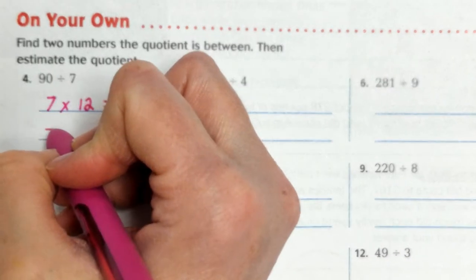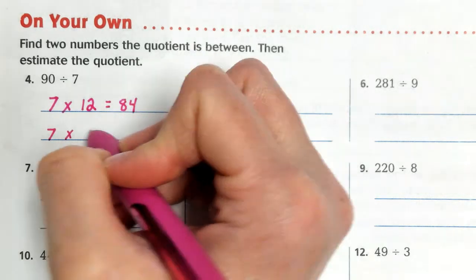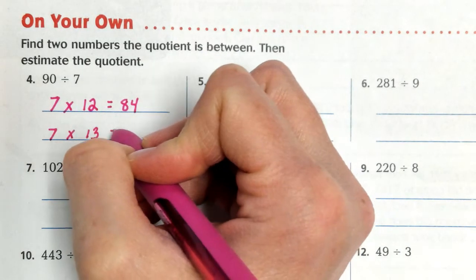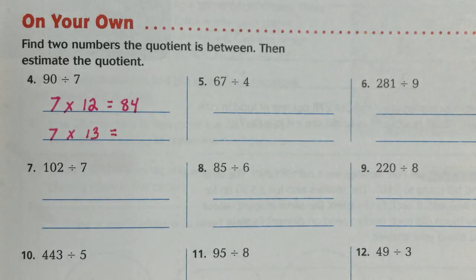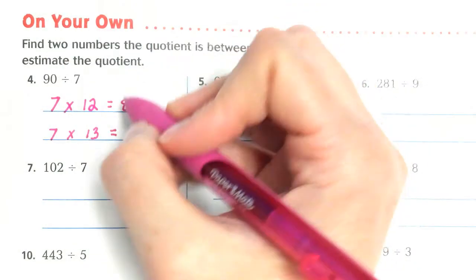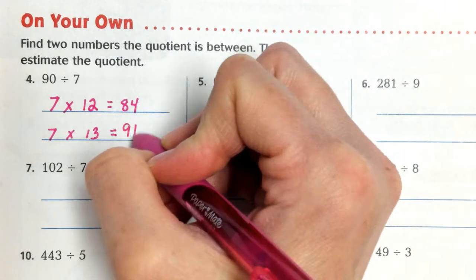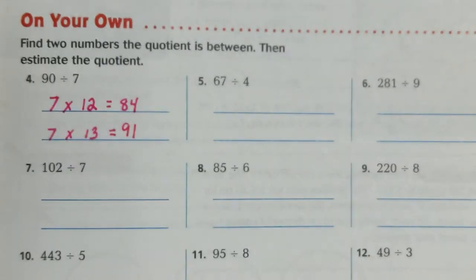And if I go on, 7 times 13, does anybody want to add 7 to 84 and tell me what 7 times 13 is? What's 84 plus 7? 91. It's 91. All right, so I look at these two multiplication problems.